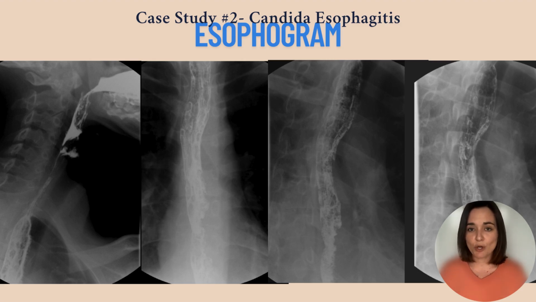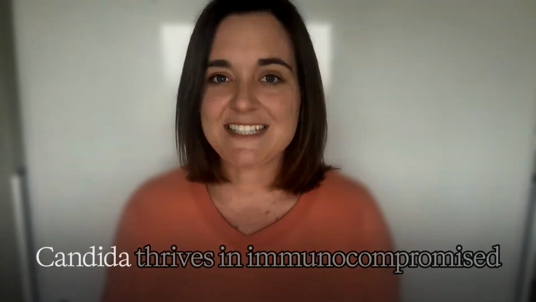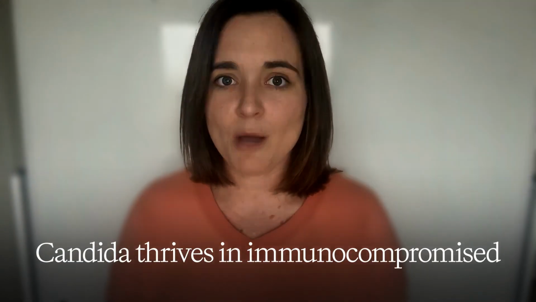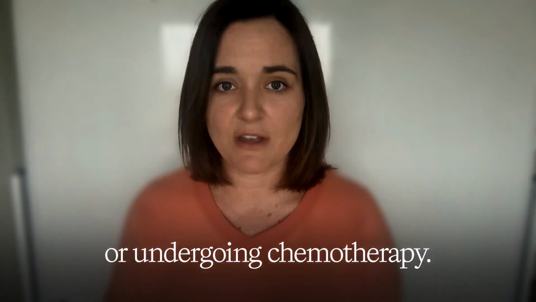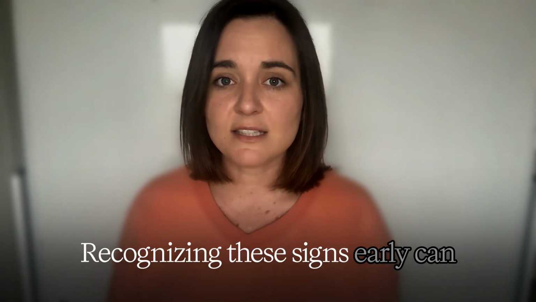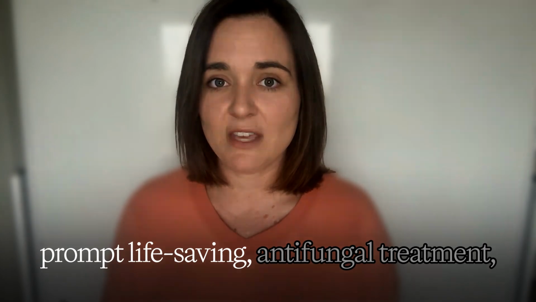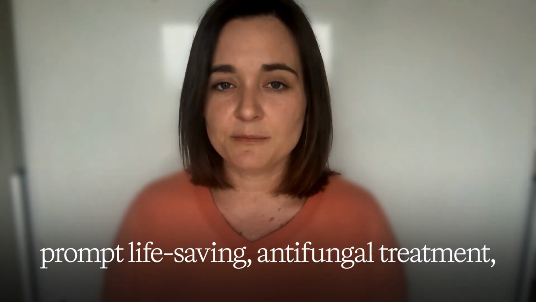RAO enhances the mucosal coating by moving the spine off the midline, allowing these subtle lesions to appear. Lateral and AP views help confirm the length and depth of involvement. Candida thrives in immunocompromised patients, those with HIV or AIDS or undergoing chemotherapy. Recognizing these signs early can prompt life-saving antifungal treatment.